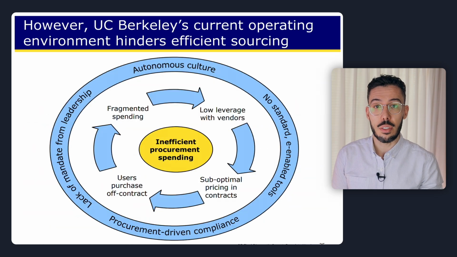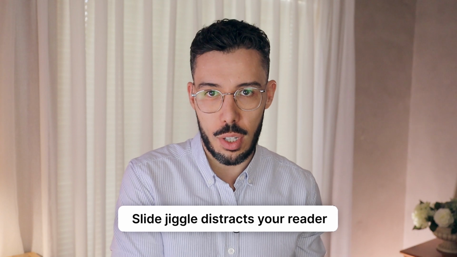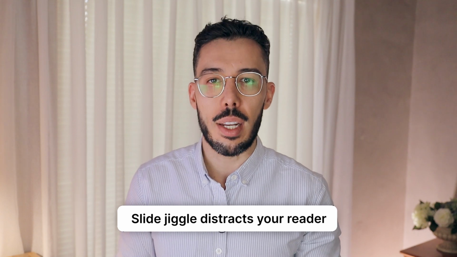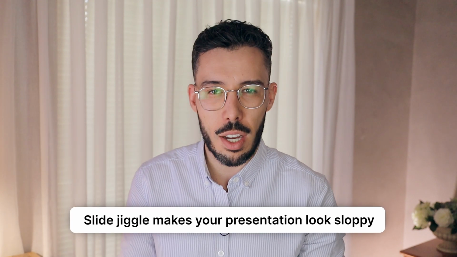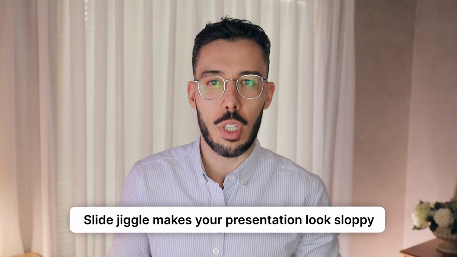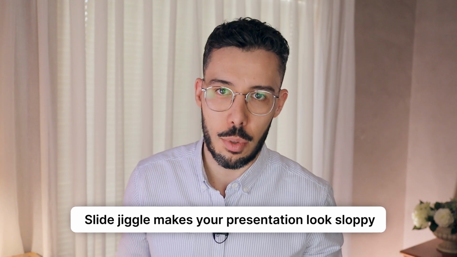That is slide jiggle. It might sound trivial, but it's really important that you eliminate slide jiggle from your presentations for two different reasons. The first reason is that it draws attention away from your content and makes it harder for the reader to follow your storyline because they're distracted by the slide jiggle. And the second reason is that it gives the audience an impression that your presentation is rushed, sloppy, or poorly prepared. And that's terrible as well.